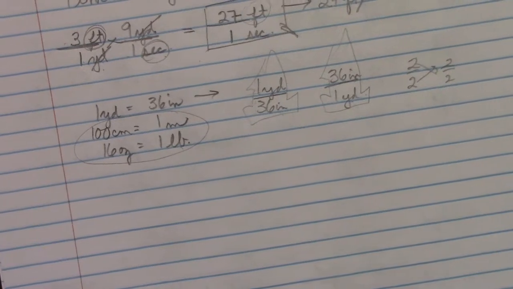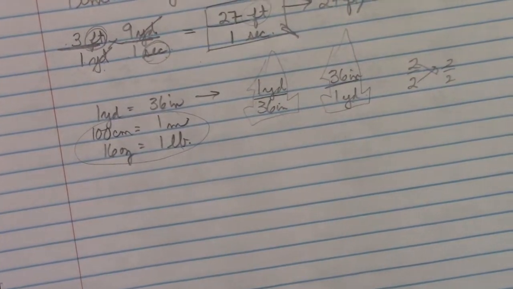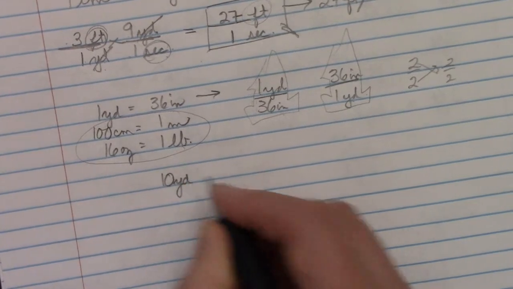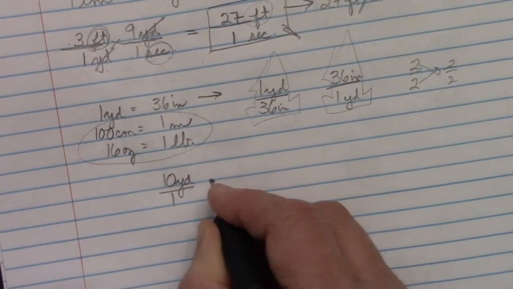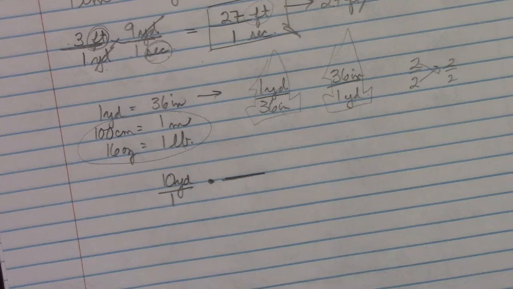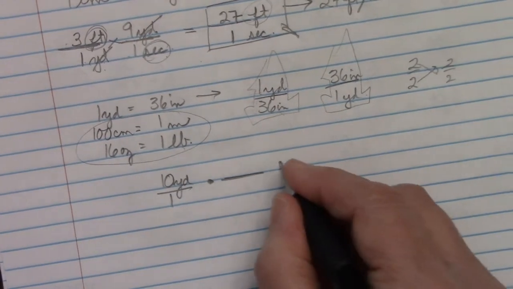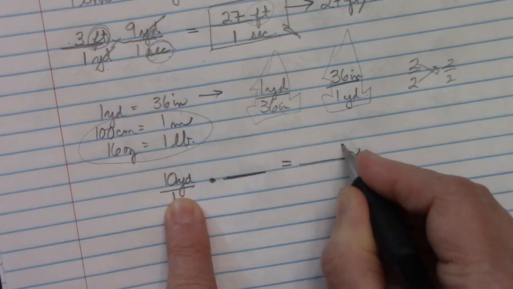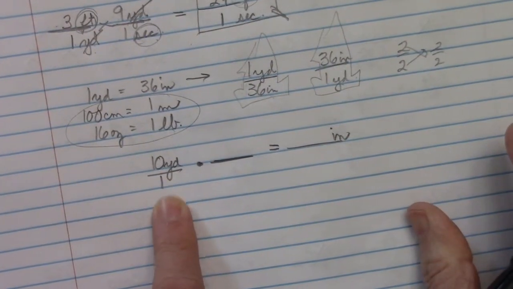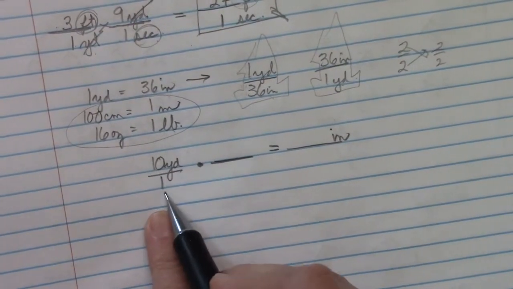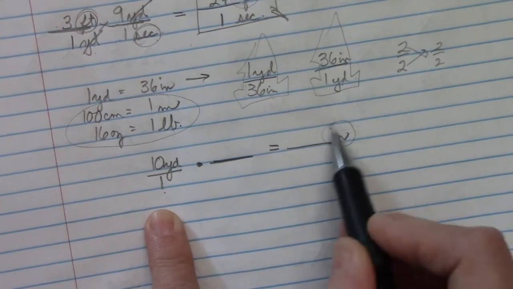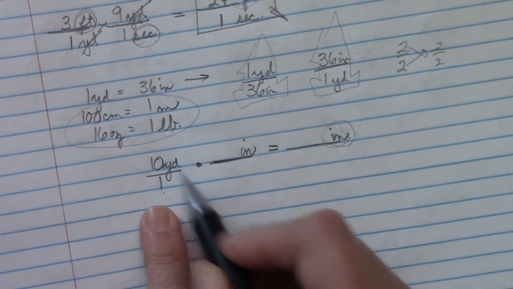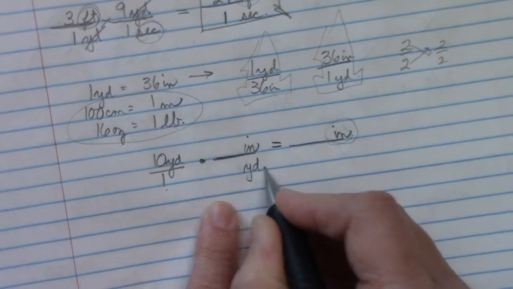Letter D asks you to convert 10 yards. Anytime they tell you to convert 10 yards or any number, leave a space and put the unit conversion in there, and they want you to convert 10 yards to inches. Okay, 10 yards to inches. We put our 10 yards over 1. What is it that we want? We want inches, so that's what goes on top. What are we trying to get rid of? So we put the yards on the bottom.